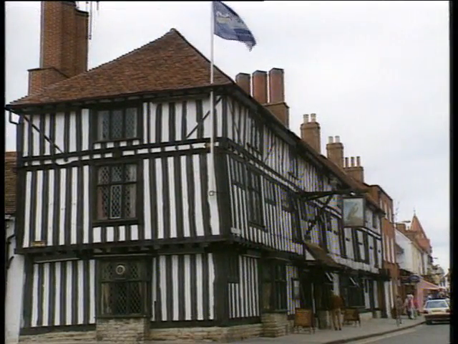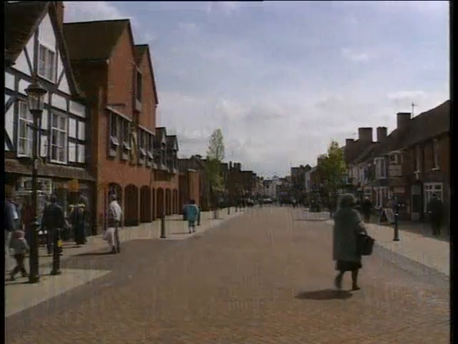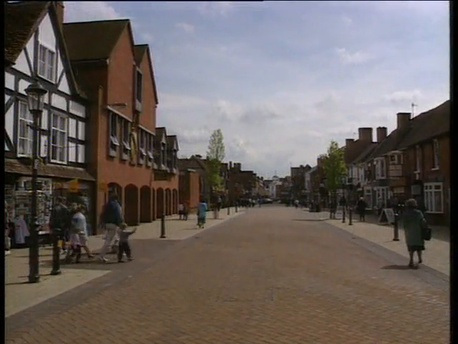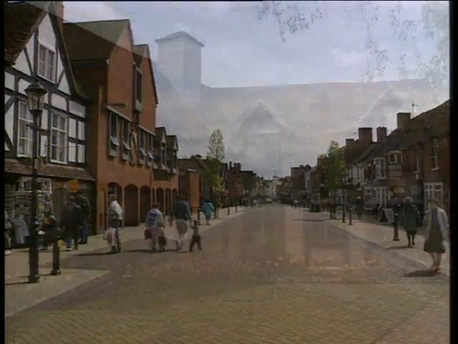Stratford-upon-Avon, a beautiful town in the centre of England. It's very famous because William Shakespeare was born here.